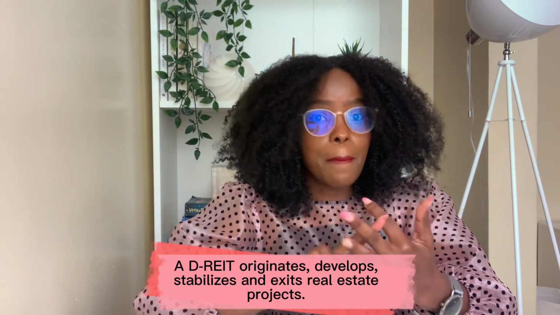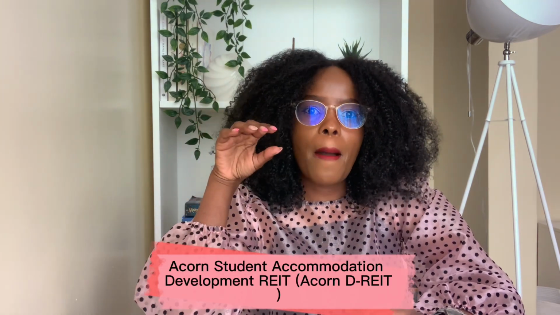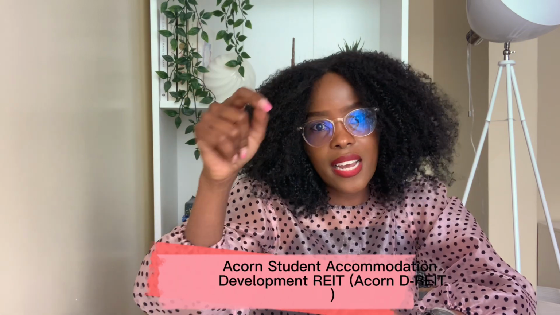So a D-REIT originates, develops, stabilizes, and exits real estate projects. Simply, they build and sell real estate assets, and then they share the profits or capital gains with the investors. That is simply what a development REIT is. An example of a development REIT in Kenya is the Acorn Student Accommodation D-REIT. They are the ones responsible for the Qwetu and Kejani brands that you've been seeing around Nairobi, if you're keen enough.